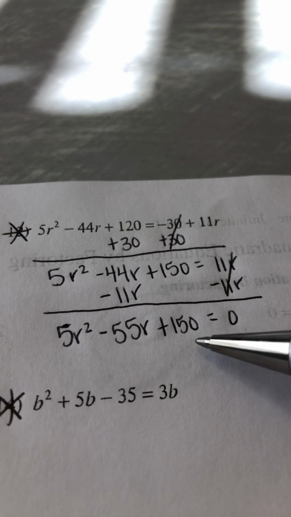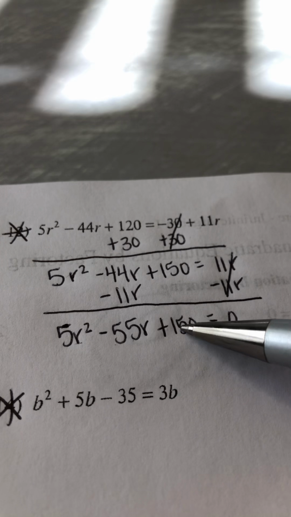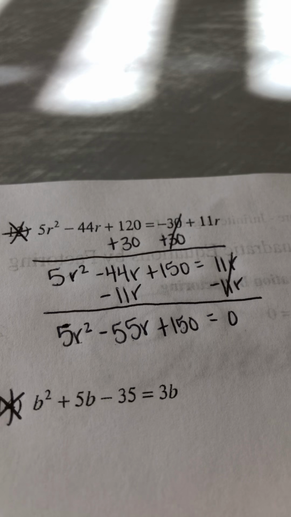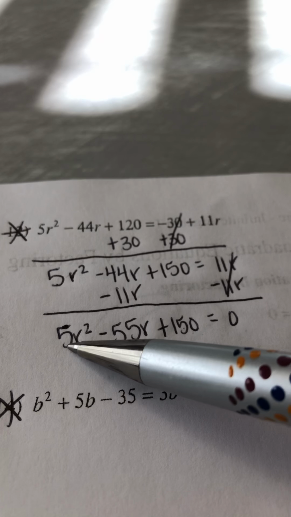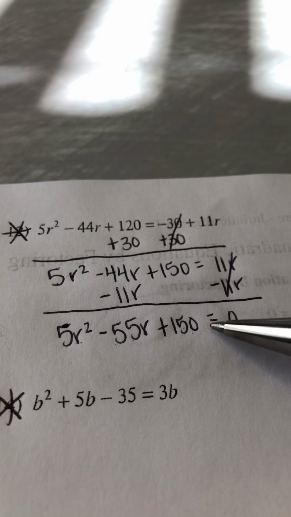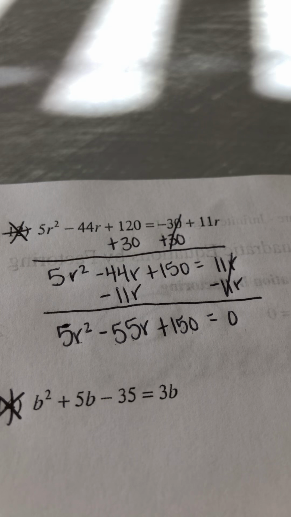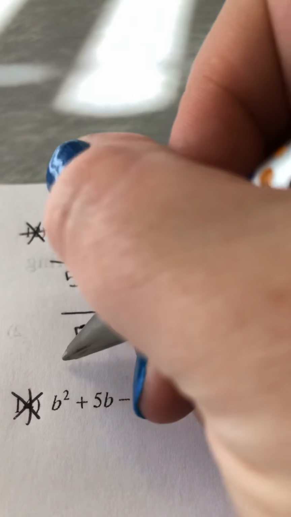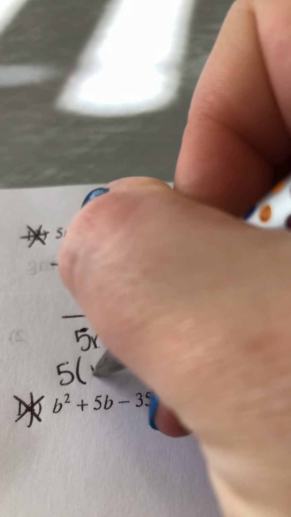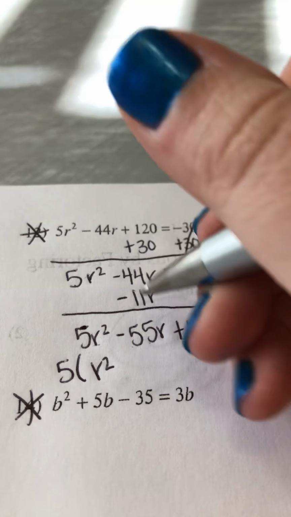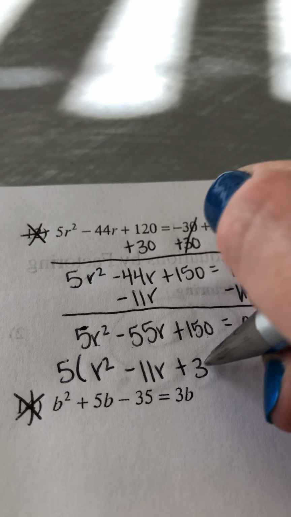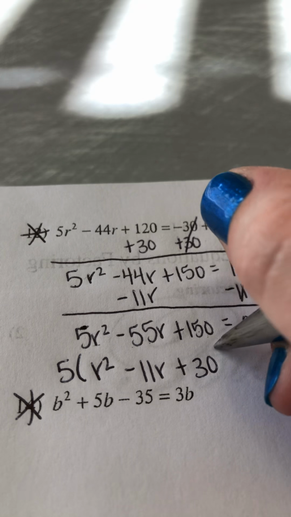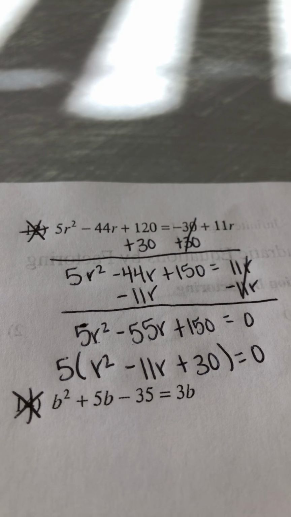Now looking at this trinomial, you should recognize that you have a GCF. Hopefully you can recognize that your GCF is 5. 5 can be factored out of 5, 55, and 150. When I factor out 5, I'm left with r squared minus 11r plus 30 equals 0.